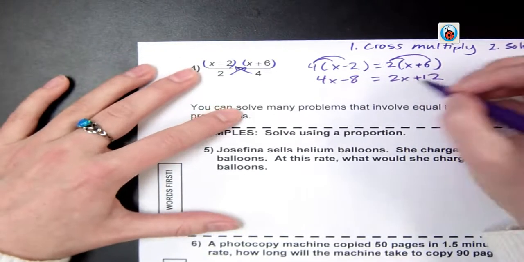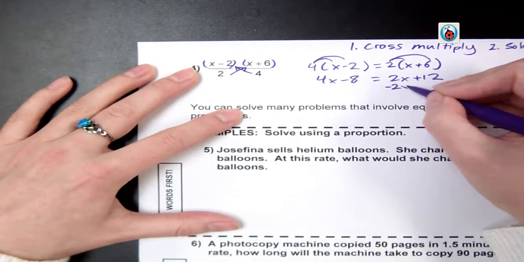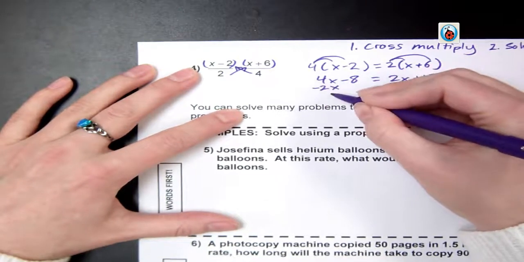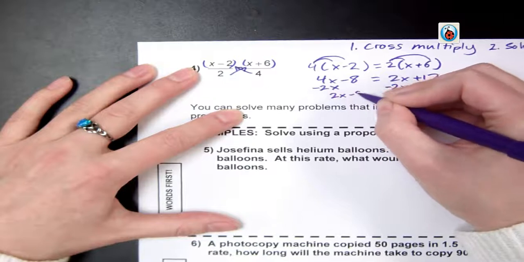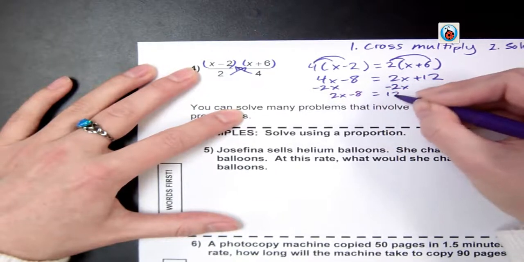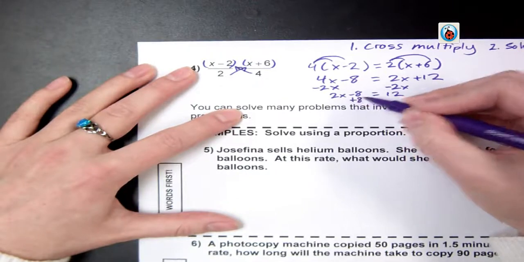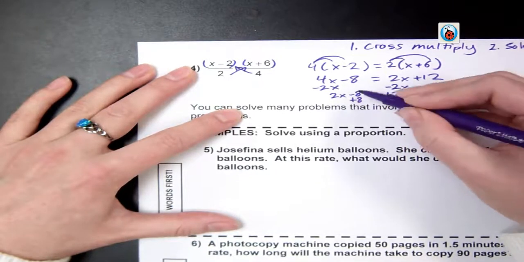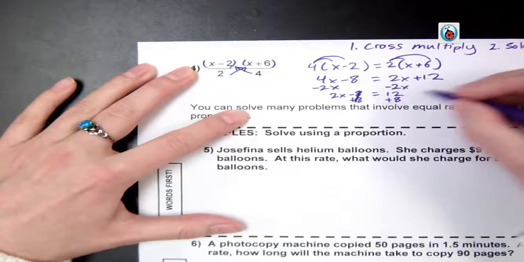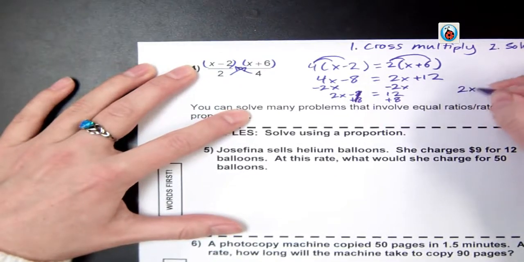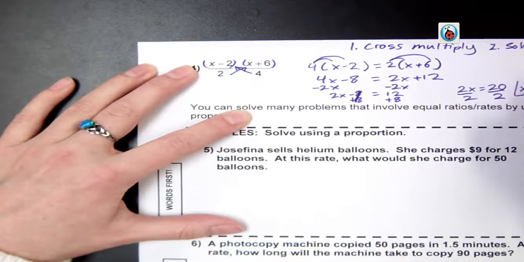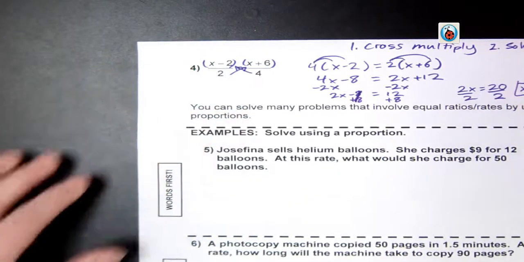I'm going to move my 2x over next. So now I have 2x minus 8 equals 12. Move my 8 to the opposite side of the x by adding 8, so that cancels out. And so that gives me 2x equals 20, and I divide by 2 to get x equals 10. And that is my answer.